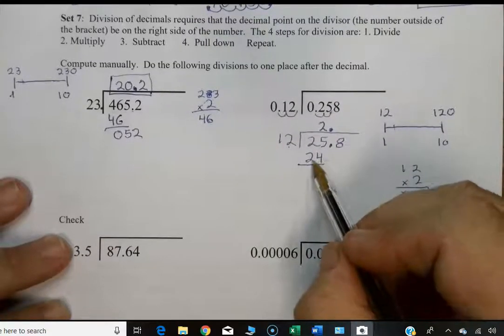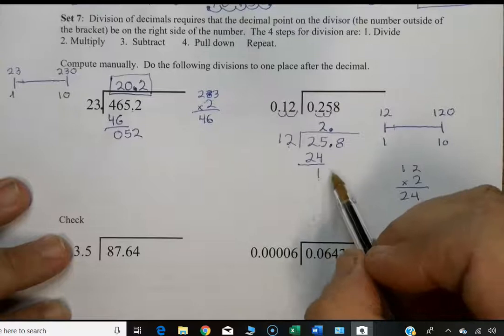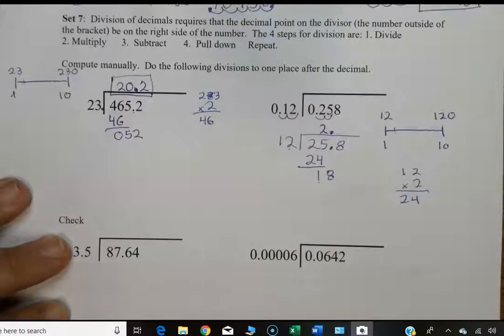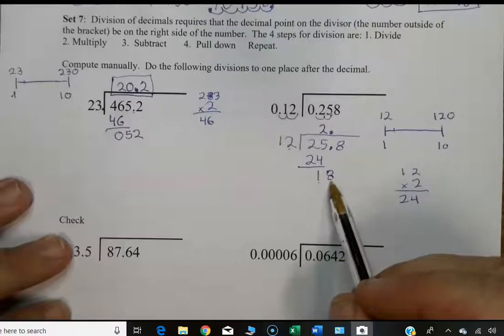2 times 12 is 24. We did the subtraction. Now we do the pull down. You do not ever pull down the decimal point. Forget about the decimal point even being there. I know it's not quite lined up, but we're pretty good. Okay, so now the 8 comes down to make it 18.